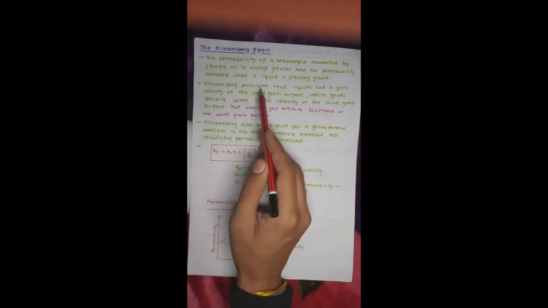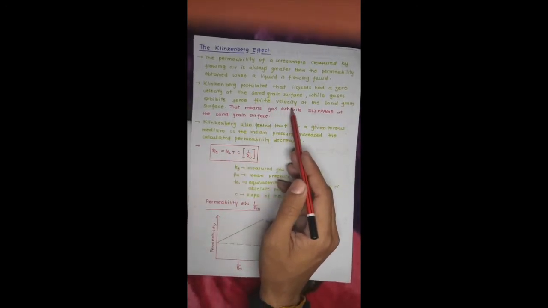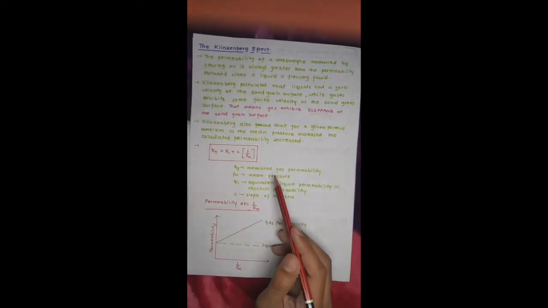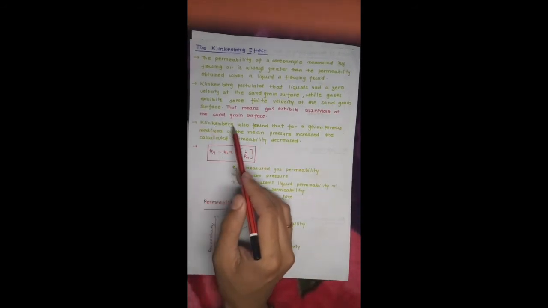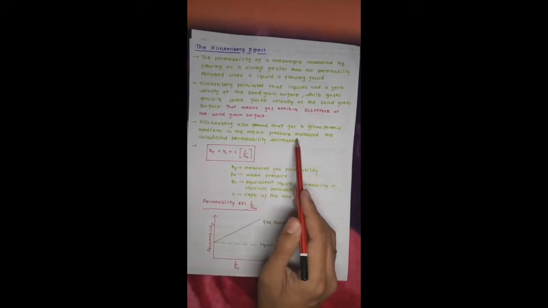So Klinkenberg also postulated that liquids have zero velocity at the sand grain surface, while gases exhibit some finite velocity at the sand grain surface. That means the gas exhibits slippage at the sand grain surface. The slippage results in a higher flow rate for the gas at a given pressure differential. Klinkenberg also found that for a given porous medium, as the mean pressure increases, the calculated permeability decreases.